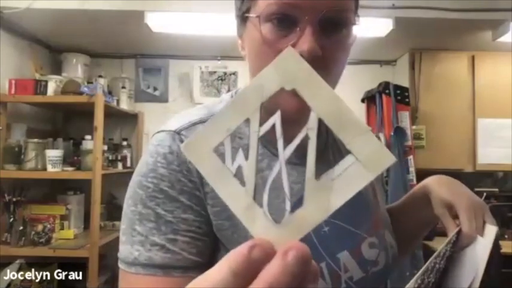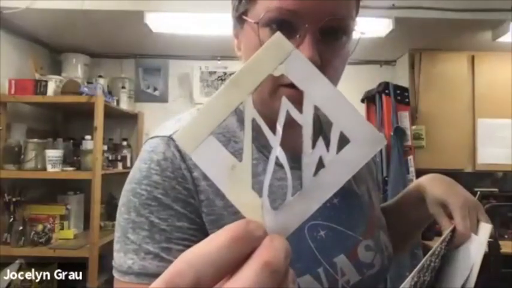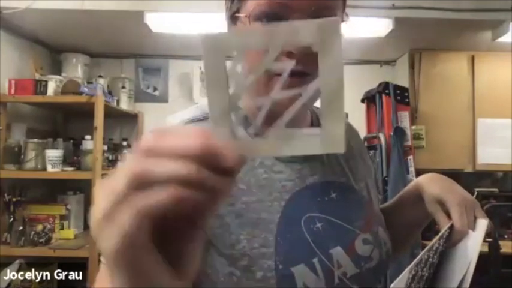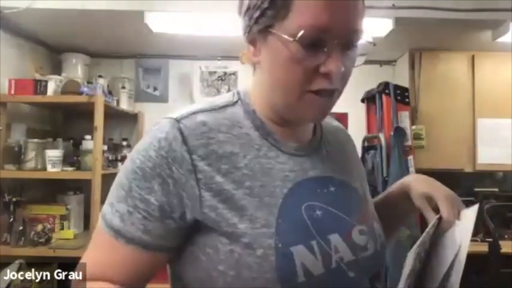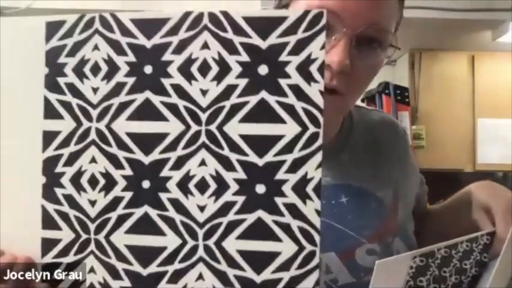So if you notice on the stencil, it reads, I'll put it so it's right reading for you guys. It reads WJL on it. But in fact, that means that the orientation goes this way. And when repeated in a pattern, it actually becomes something totally, totally different.